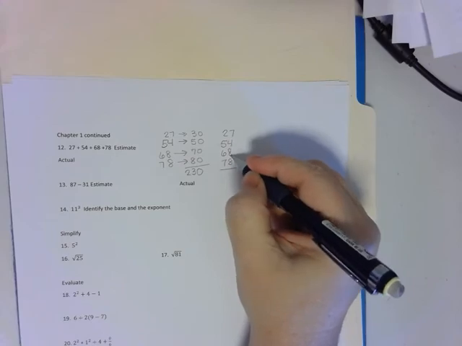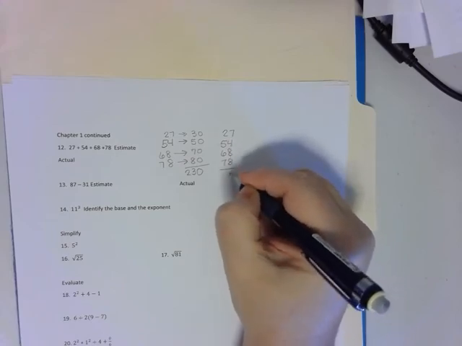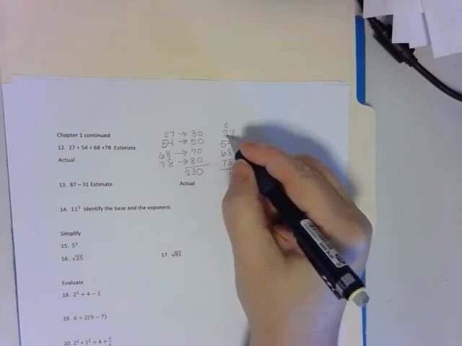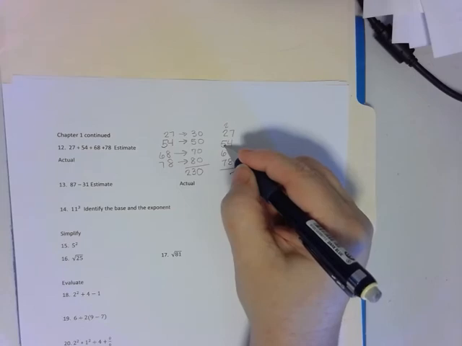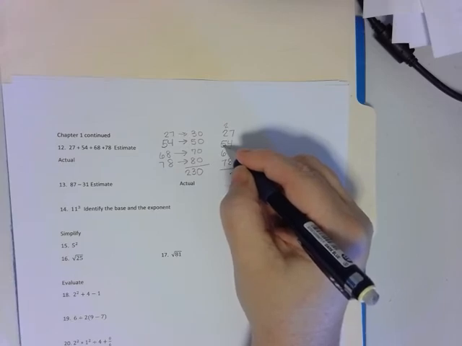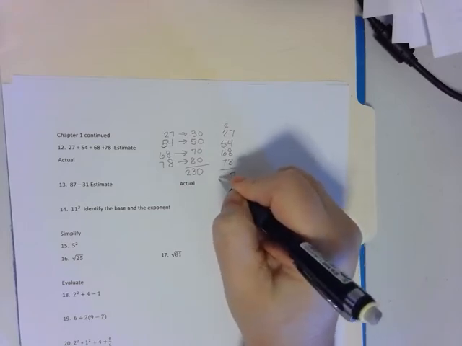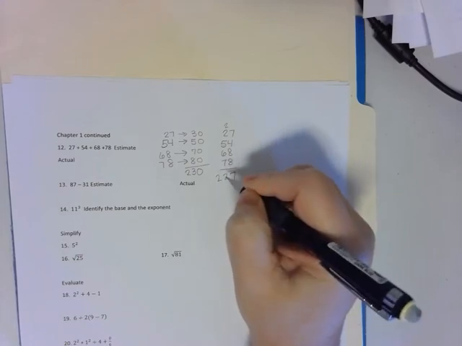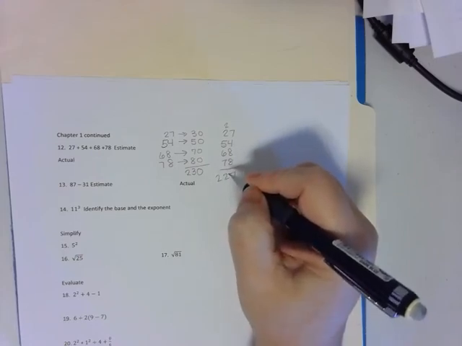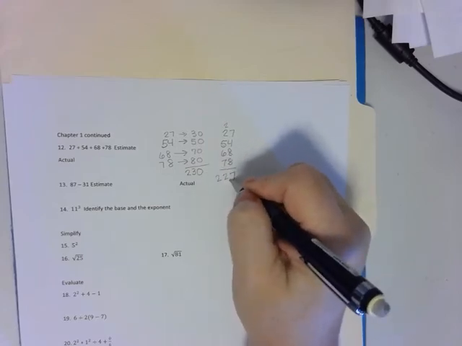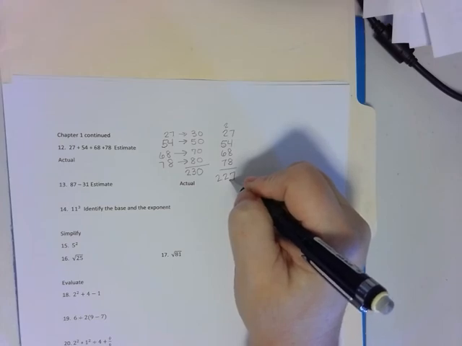11, 19, 27. Carrying my 2. So now I have 4 and 5 is 9. 9 and 6 is 15, and 7 is 22. So my estimate was 230, my actual is 227. They're in the ballpark, so I'm happy with that.